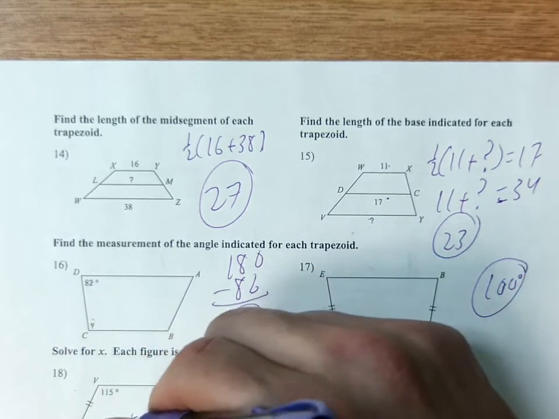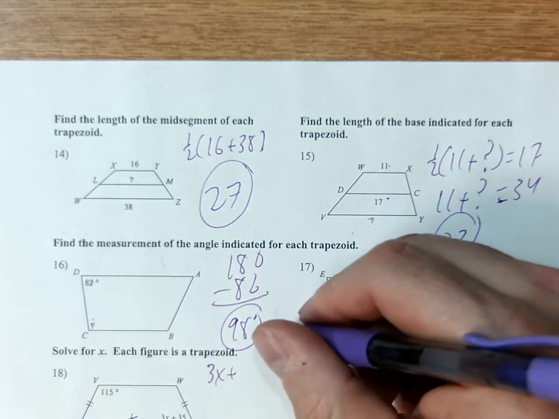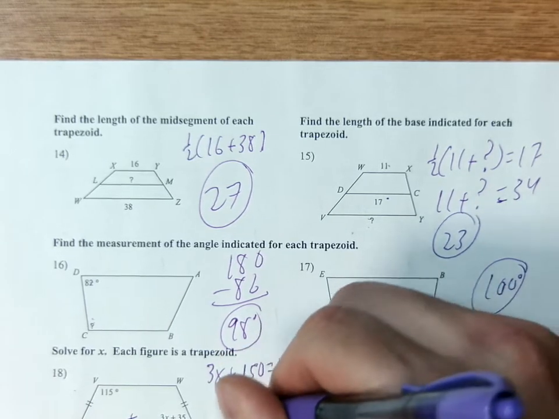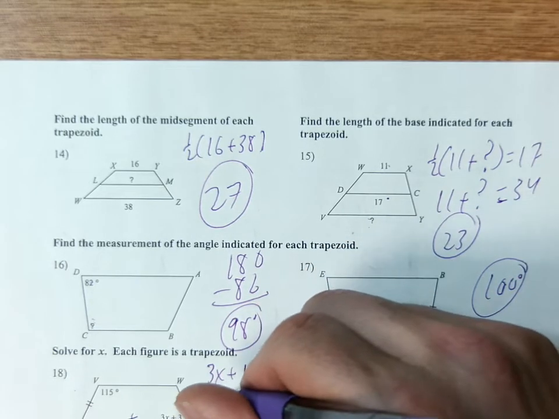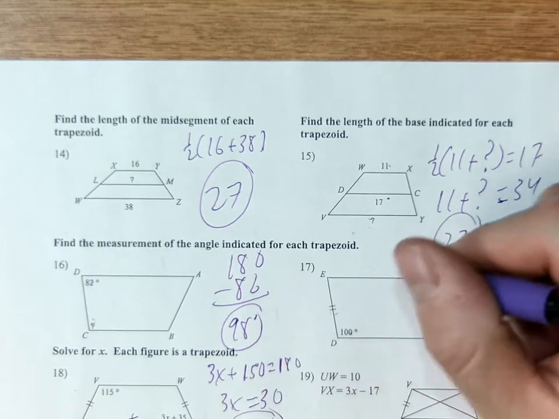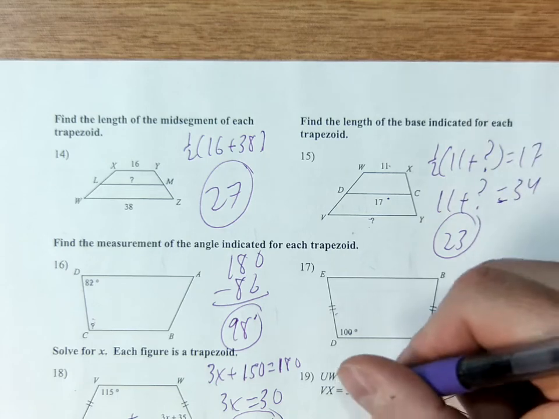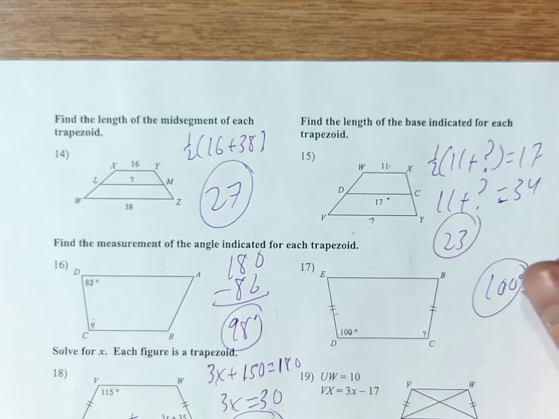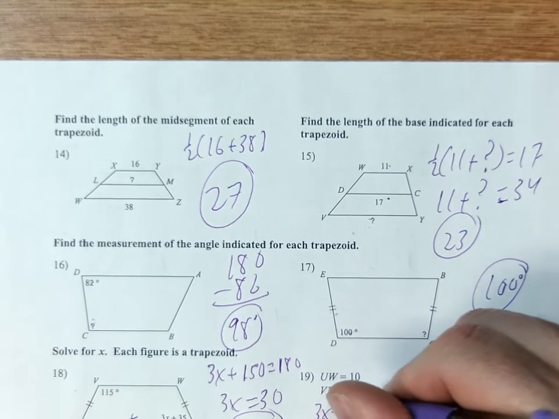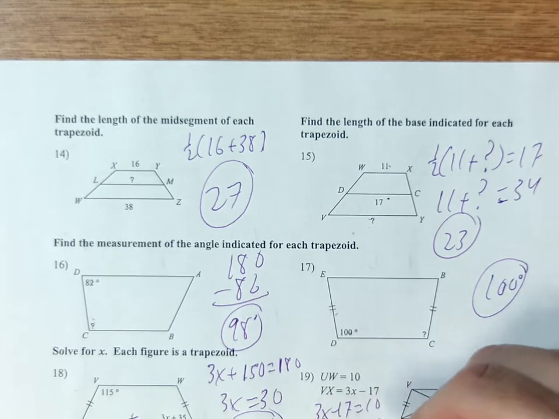Alright, so I'm going to add these two up. 3x plus 35 and 115 is 150. Equals 180. 150 from 180 is 30. X is 10. Alright, UW and VX are equal here. The diagonals are equal on a trapezoid provided that it is isosceles. 3x minus 17 equals 10. 17 and 10 is 27. 27 divided by 3 is 9.